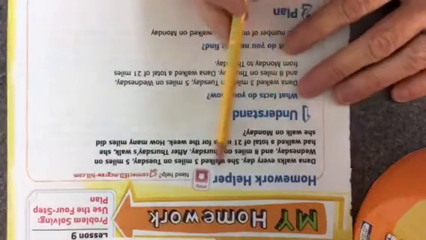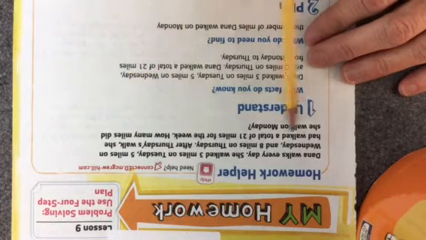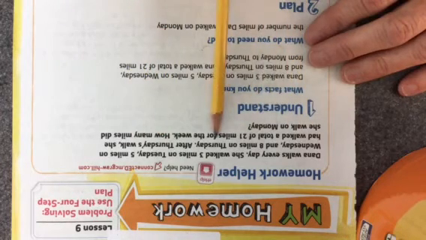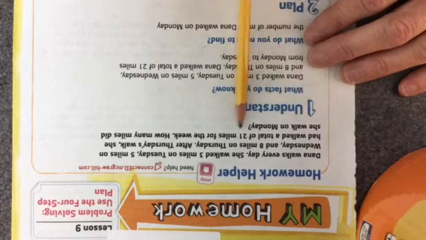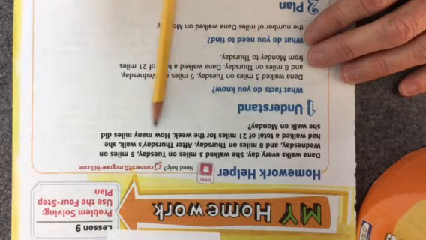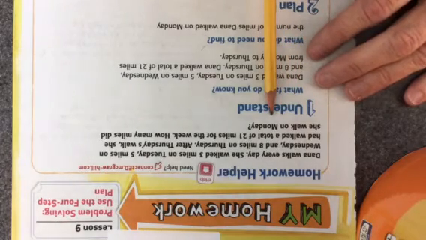Let's look at this homework helper section to help us get started. Dana walks every day. She walked 3 miles on Tuesday, 5 miles on Wednesday, and 8 miles on Thursday. After Thursday's walk, she had walked a total of 21 miles for the week. How many miles did she walk on Monday? Okay, we're going to use the four-step formula.